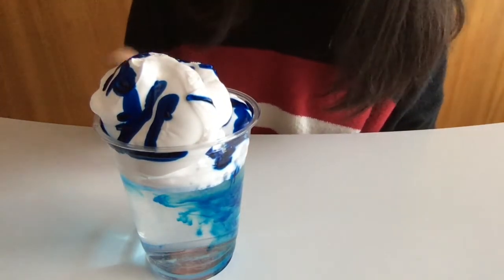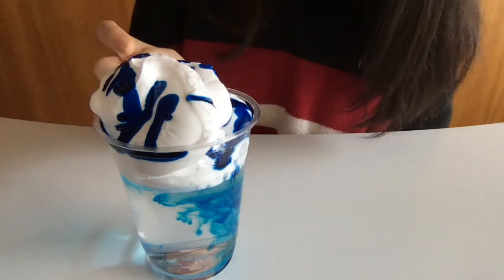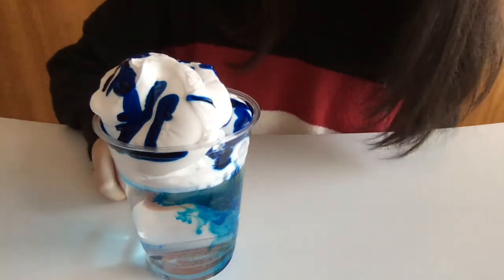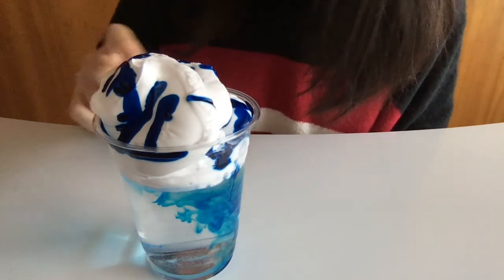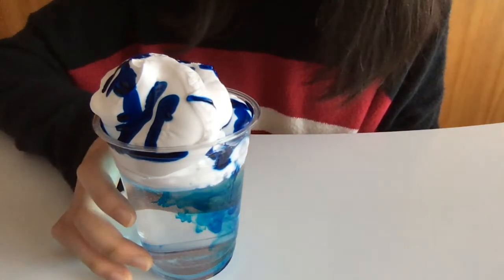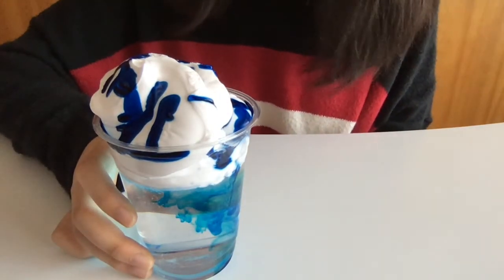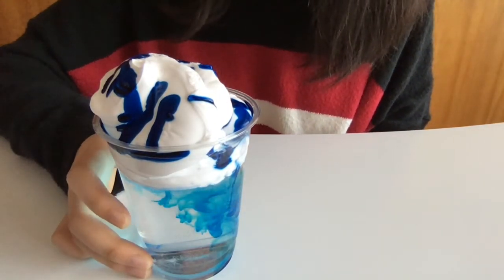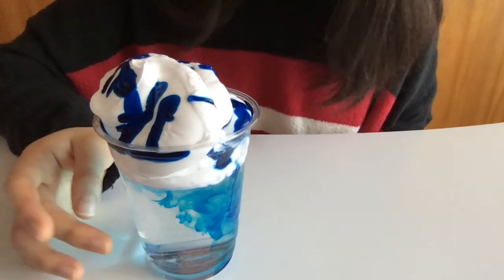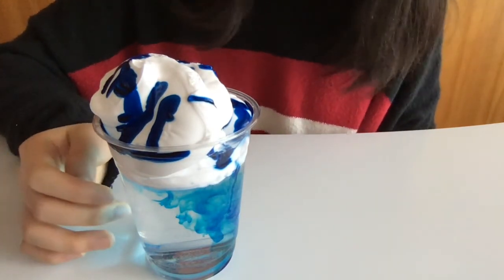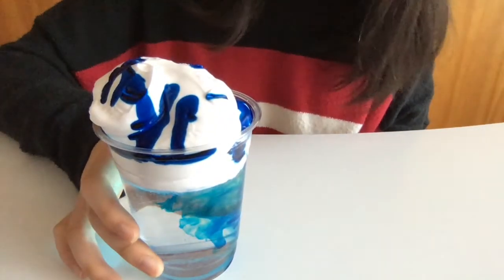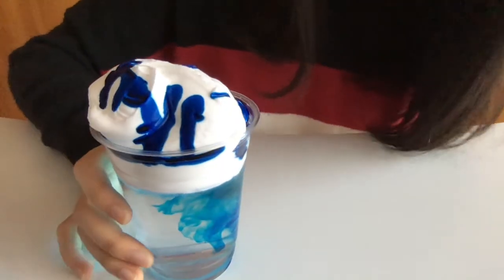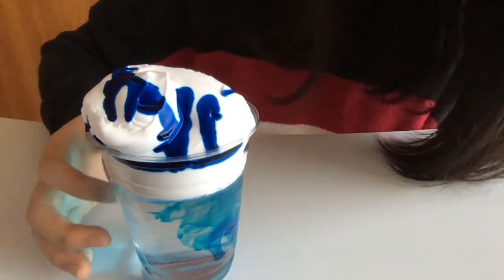As you can see, at first, because of the foam, the food dye couldn't come down. Because the food coloring is very dense, it's starting to sink down, just like what happens in condensation and precipitation, where when the water vapor comes together and it becomes really dense, it starts to fall down in rain. So it really gives you a good visual and a good look of what happens, because you can really see that the drops are starting to pour down, just like in real rain.